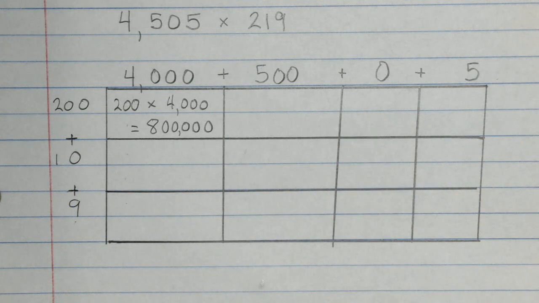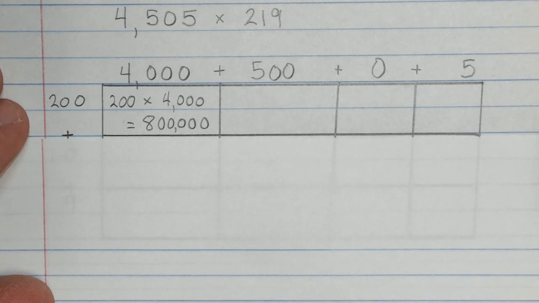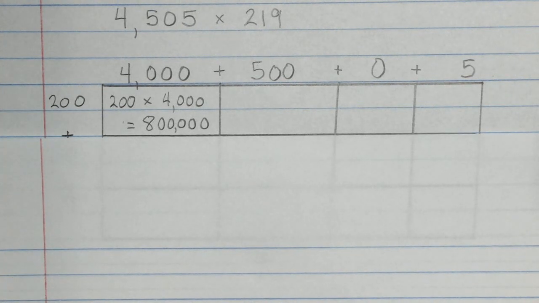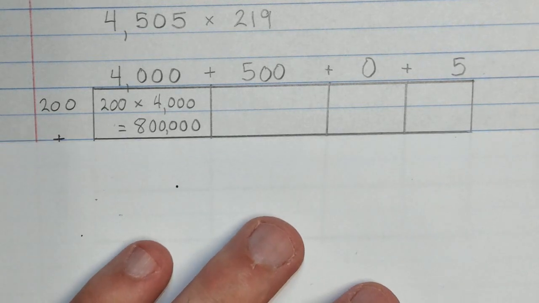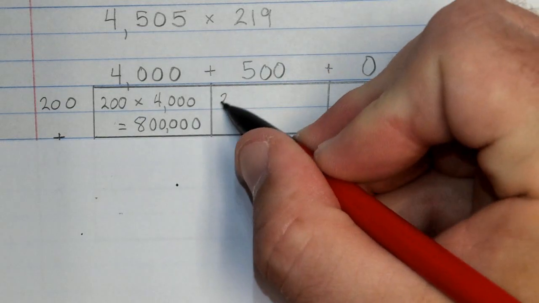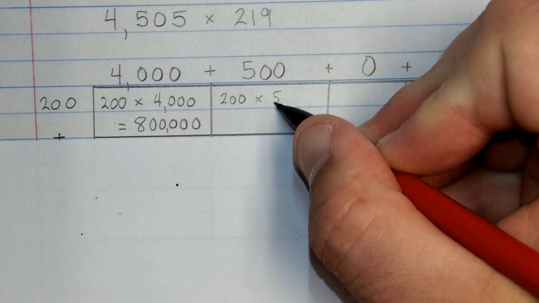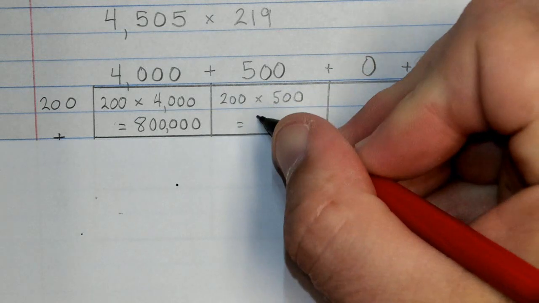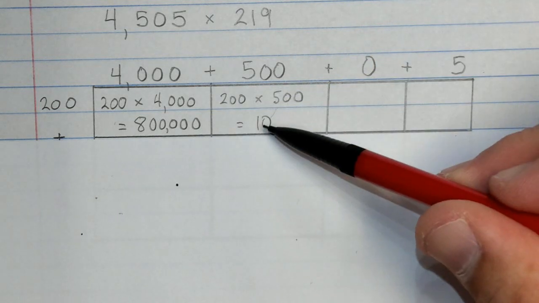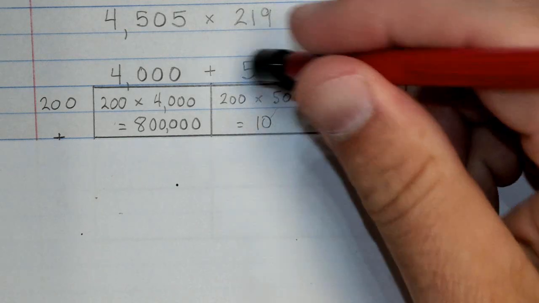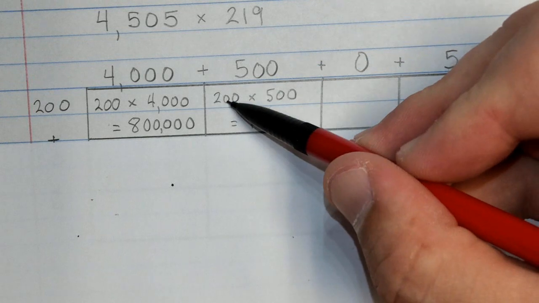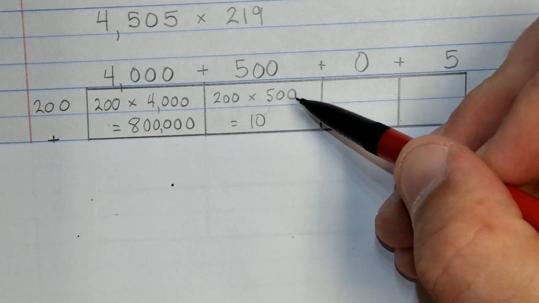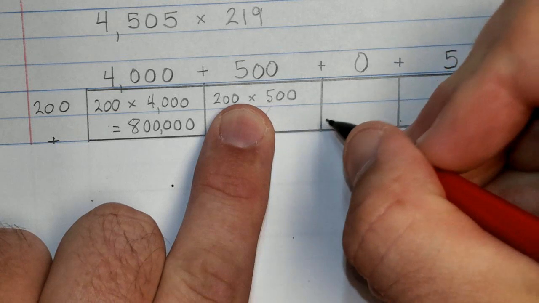Continuing across. And if it helps, you can always take another piece of paper. You can kind of cover up the other rows. If you've got an index card or something, it'll cover it up a little better. Let's do 200 times 500. Same deal. 2 times 5 is 10. Now that 0 is not going to count when I count these zeros. Let me show you. 1, 2, 3, 4. I'm still putting 1, 2, 3, 4 on here.